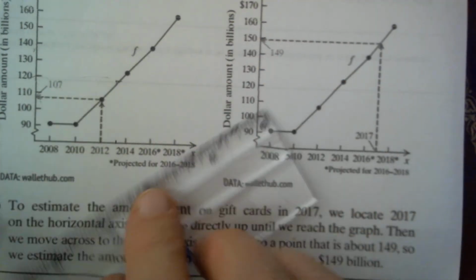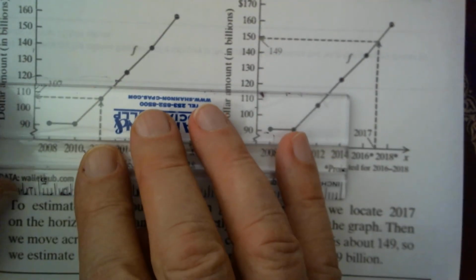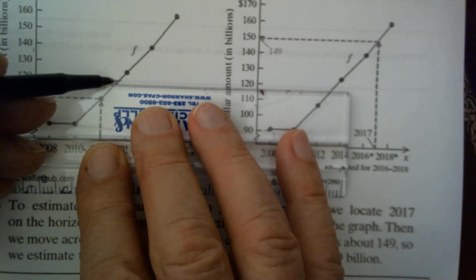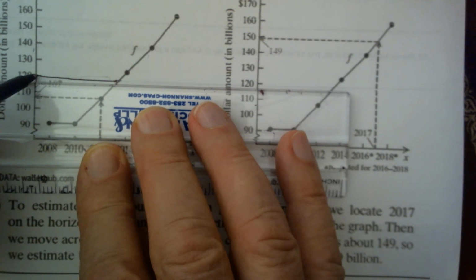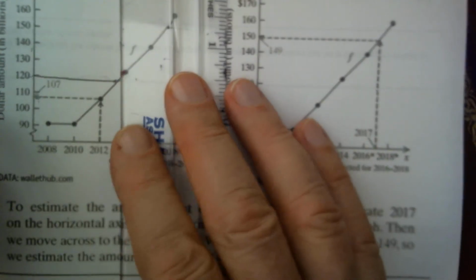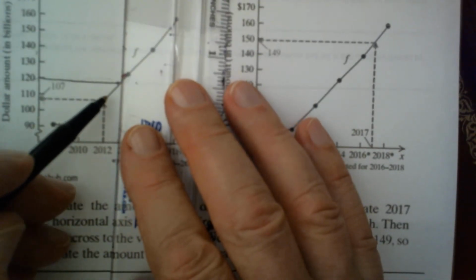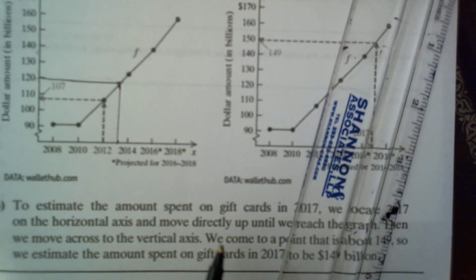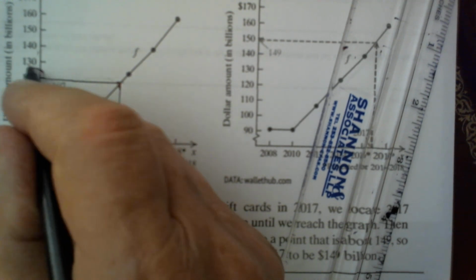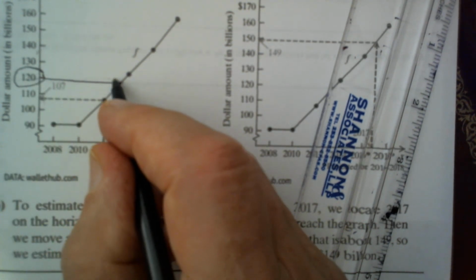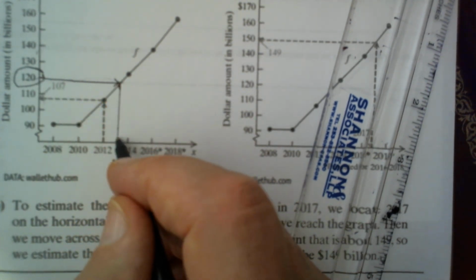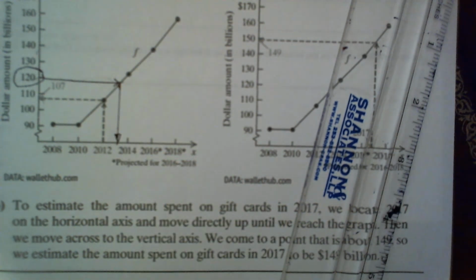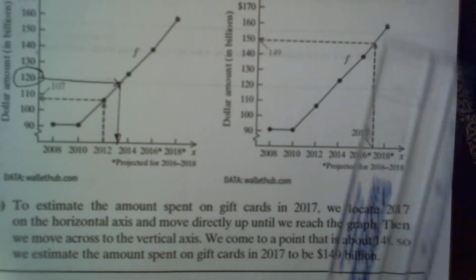But if I draw a line here from 120 over to the graph of the function, and notice that we aren't given an equation for the function, but if we now drop the line here, it's about 2013. Again, it's an estimate. If you want to know what year people spent 120 billion on gift cards, it would be about 2013, approximately. So you can use graphs of functions in more than one way.